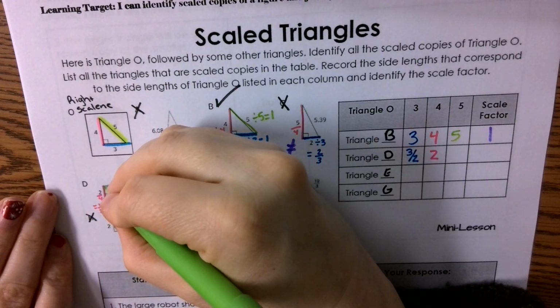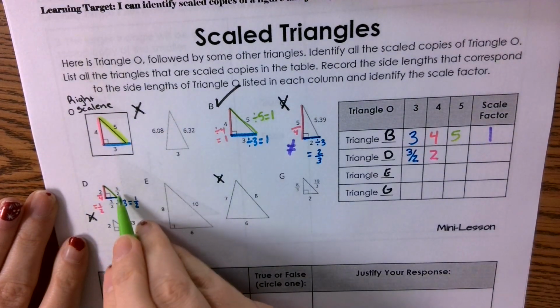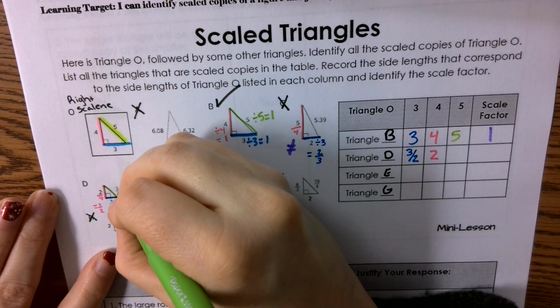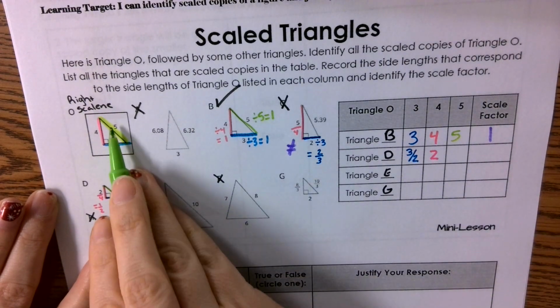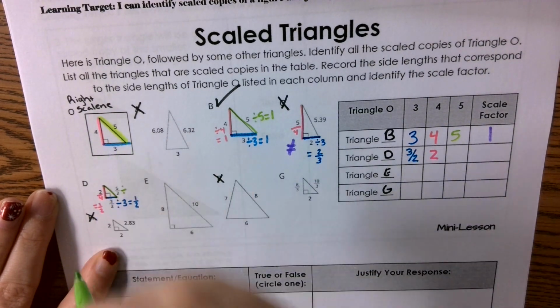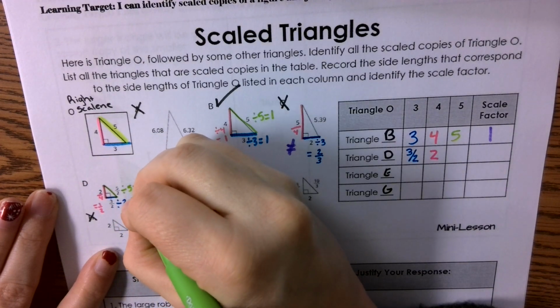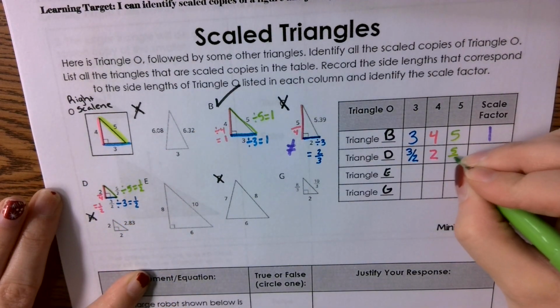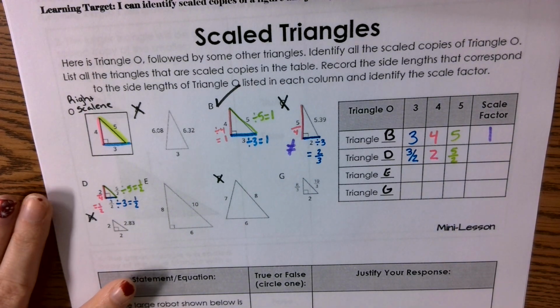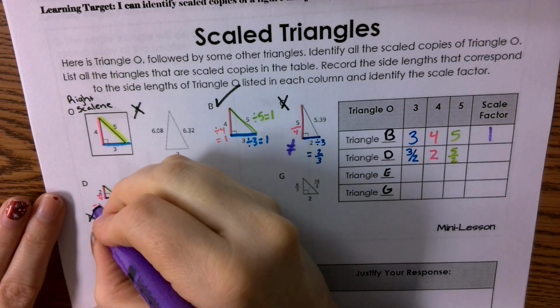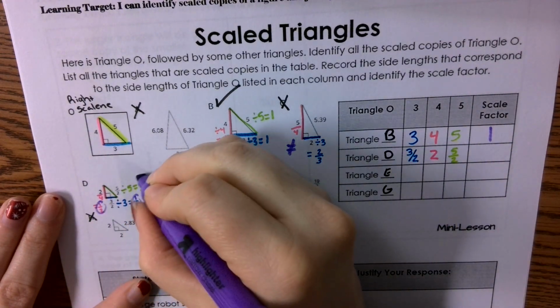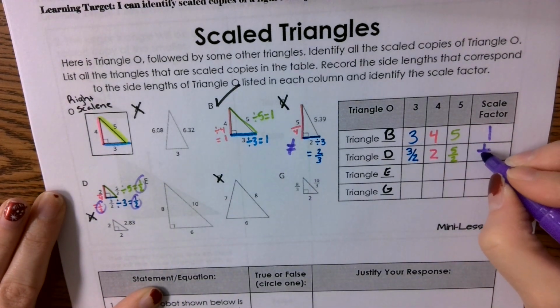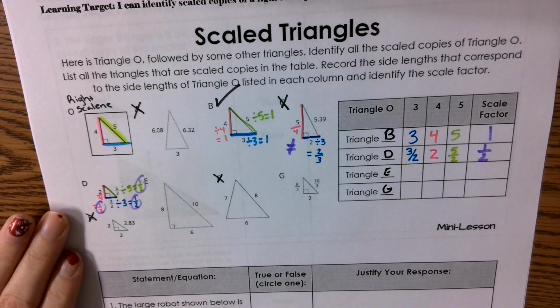And if I take the hypotenuse, which is 5 over 2, and divide it by its original, which was 5, that's going to give me 1/2. Okay, so that means all of these are the same. There's my scale factor, 1/2.